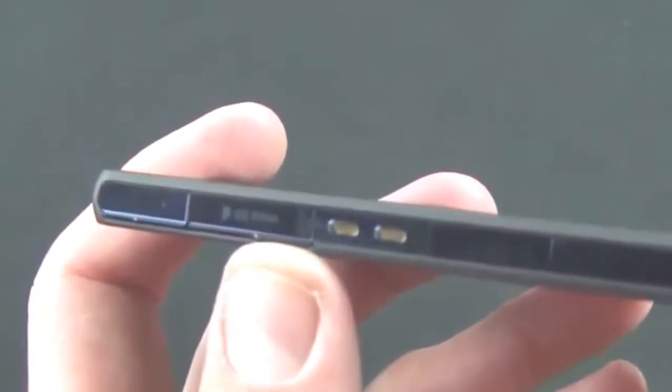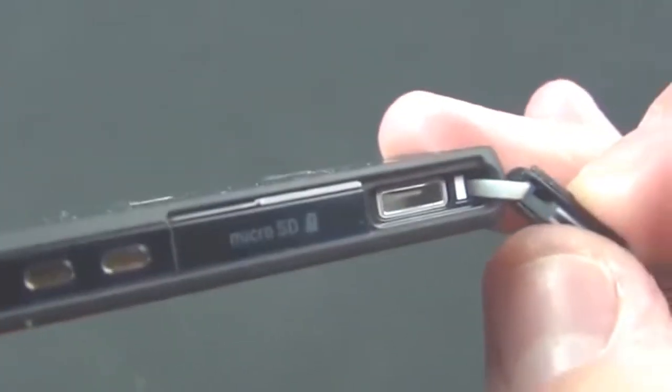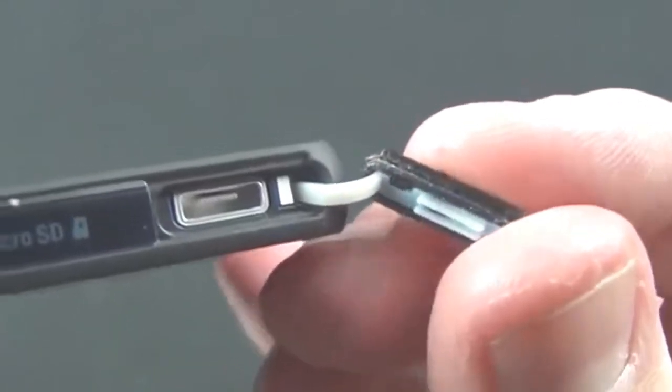Up here, we'll find a door hiding the micro SD card slot. Now, this holds up to 32 gig cards, so not 64 gigs in this case. So they do include 16 gigs of storage in the phone, but you can expand it up to 32 gigs with the SD card slot. You also have another door here hiding the micro USB connection. So there you go. And that's one way to charge it. As you can see, we also have that rubber seal around the doors to keep it nice and airtight.